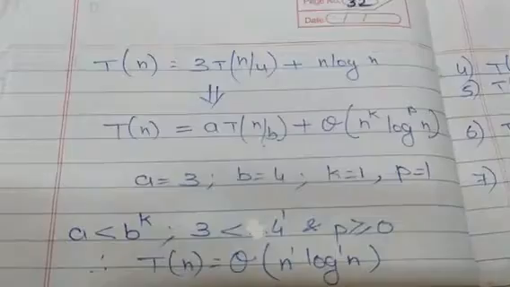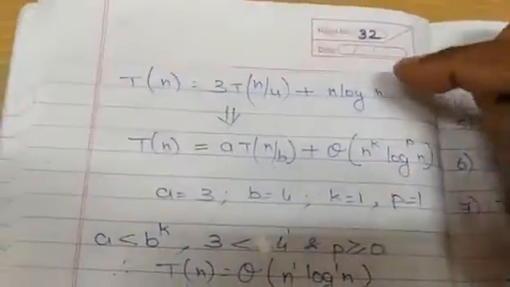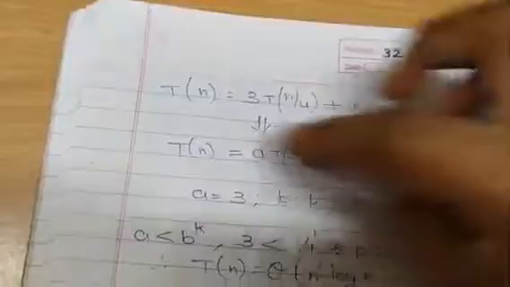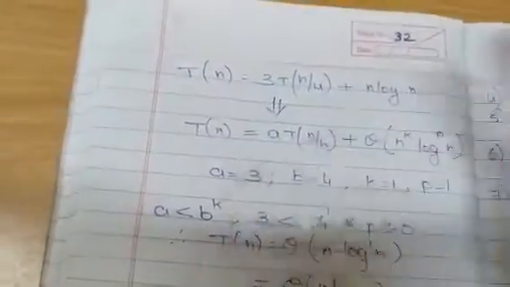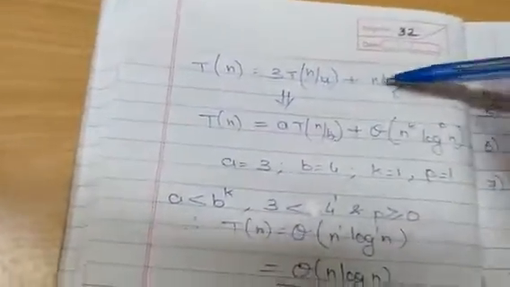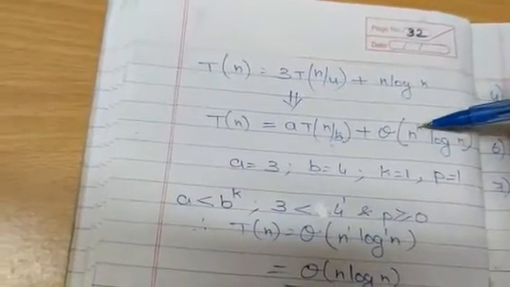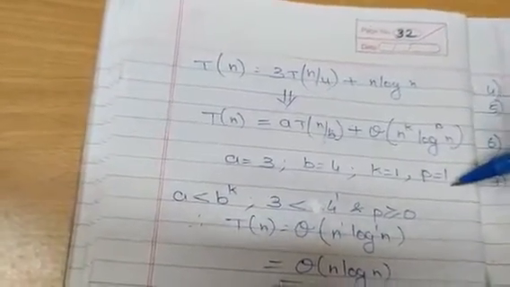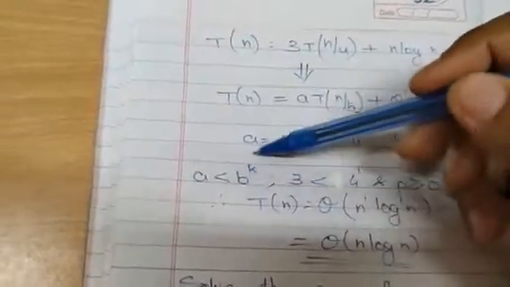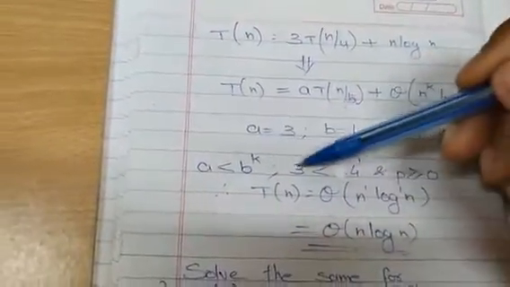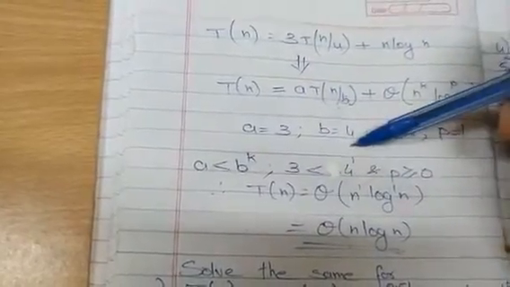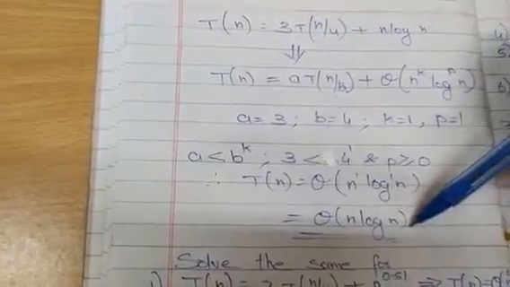Now for this third case you can take the other method. How will you solve with the other method? T(n) = 3T(n/4) + n log n, that was the equation. Now this f(n), if you substitute in this method, a = 3, b = 4, n log n gives k = 1 and p is also equal to 1. Here a is less than b raised to k, that means 3 is less than 4 raised to 1, and p is greater than or equal to 0. So you can take the cases accordingly.